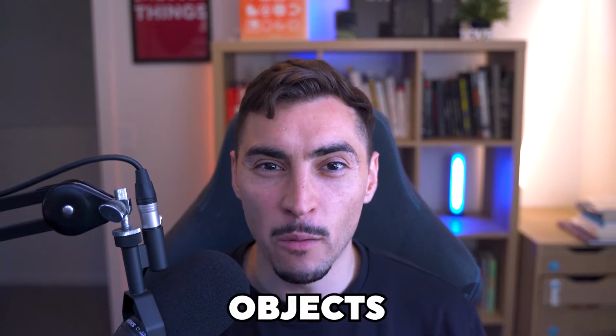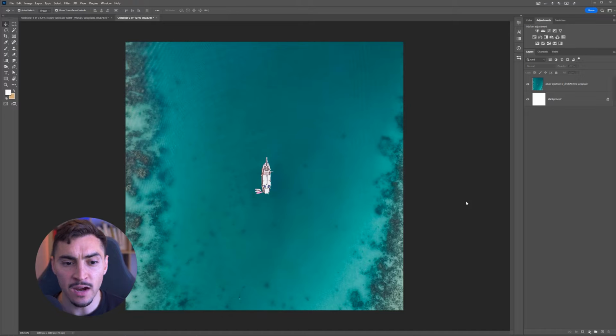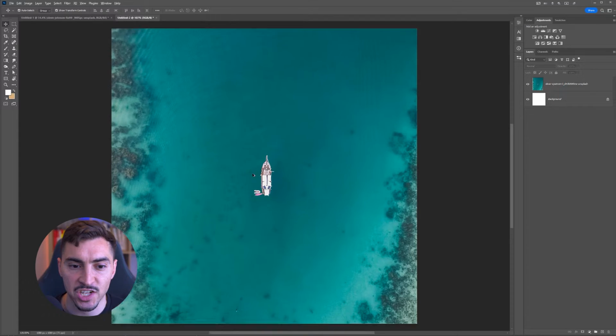I'm going to show you how to make objects disappear in Photoshop in one click. So I've got an image here. Now, when you find an image, you want to make sure that there's enough space around the object to make sure that the content aware fill feature in Photoshop actually works properly.